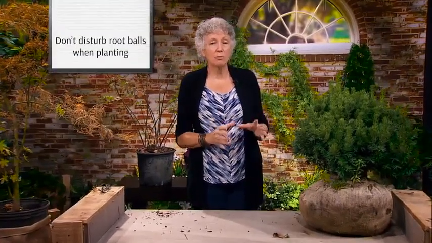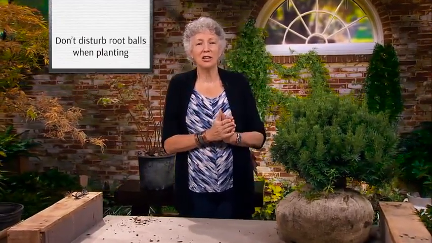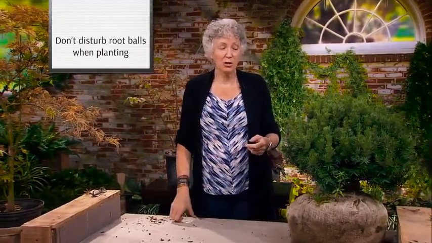And this is the part that kind of surprises people, because you may have heard, as I did when I was working on my PhD, that you're not supposed to disturb the root balls because it'll collapse and the tree will die. And that was pounded into our little heads as we were learning all about horticulture. It turns out that's really bad advice.